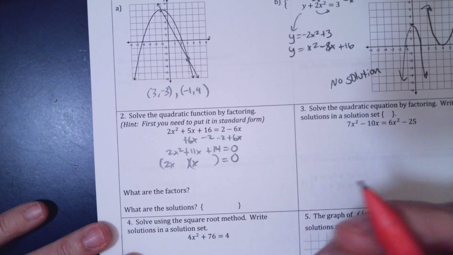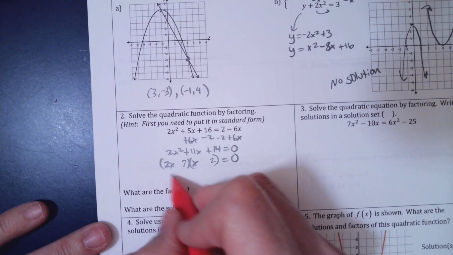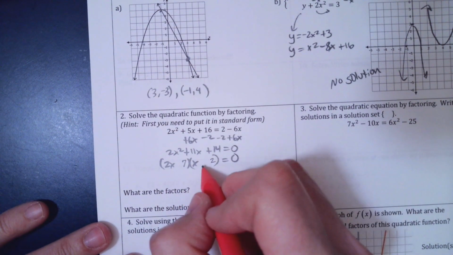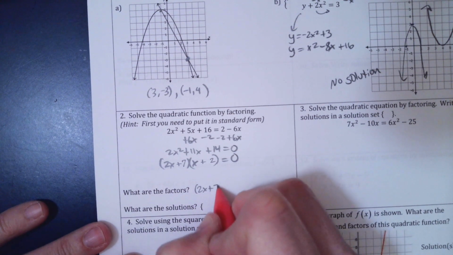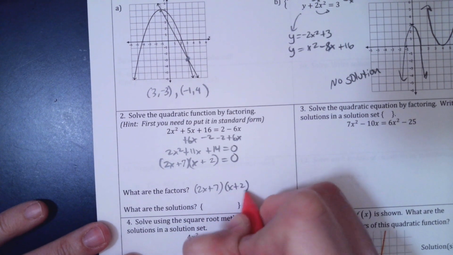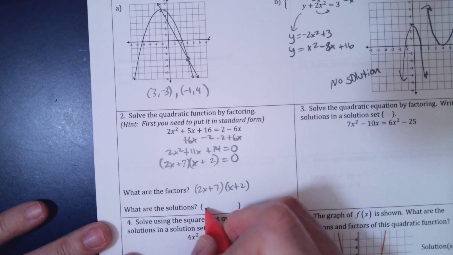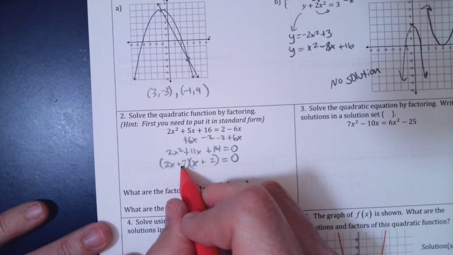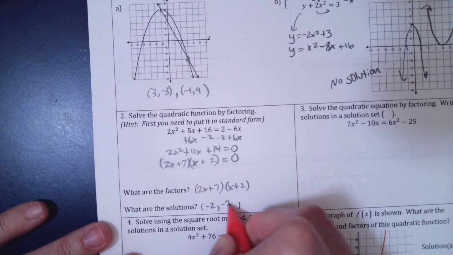Maybe I'll try 7 and 2. So I'd have to put the 2 here and the 7 there and see if that works. 4 and 7, yep, 11, if everything's positive. So my factors are 2x plus 7 and x plus 2, which means my zeros are my solutions. What makes this 0 is -2. And the other one is going to be -7/2. Remember, you set them equal to 0 in your mind.